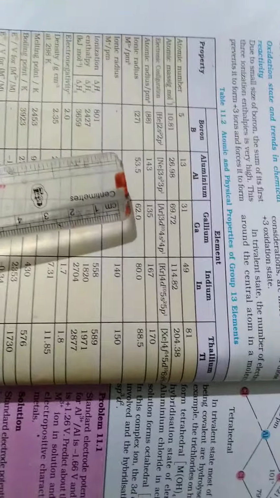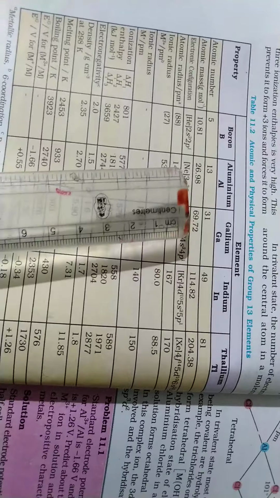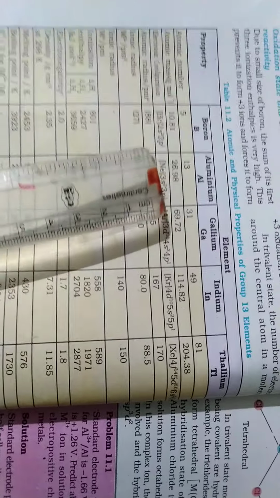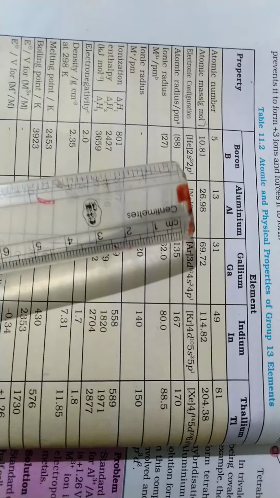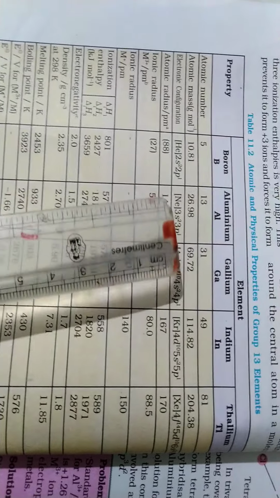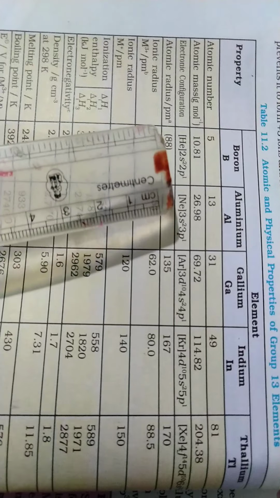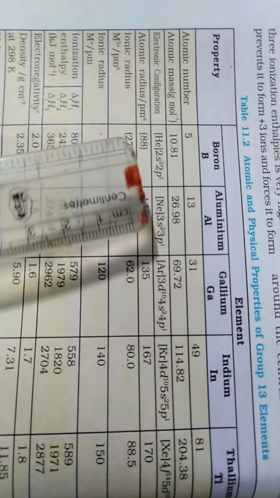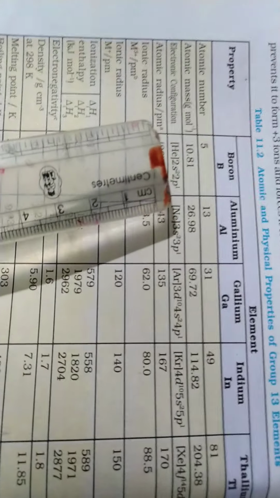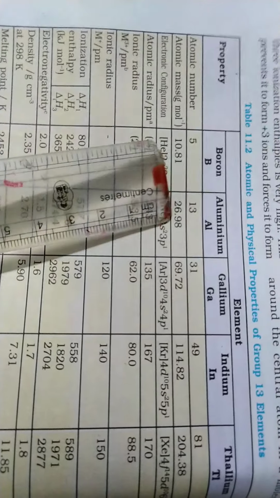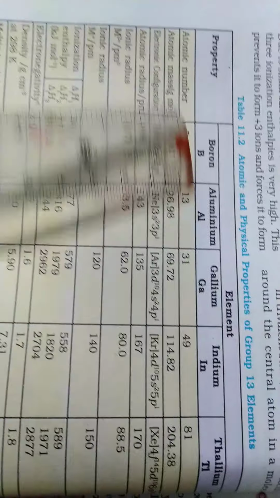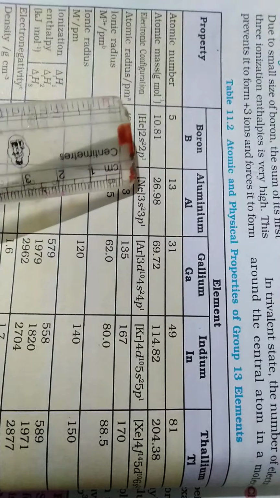So good morning students. Today I am going to explain about group 13 elements, the boron family. Already in the previous video I explained about the p block elements, what the different groups are and what their oxidation states are, everything. In the boron family you see boron, aluminium, gallium, indium and thallium. These are the elements present in the boron family.